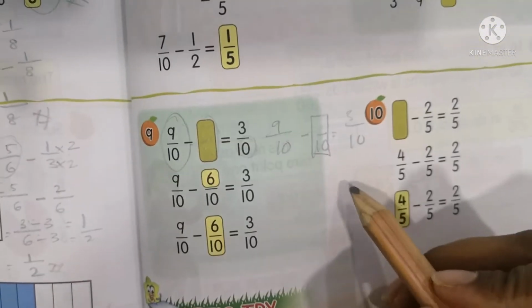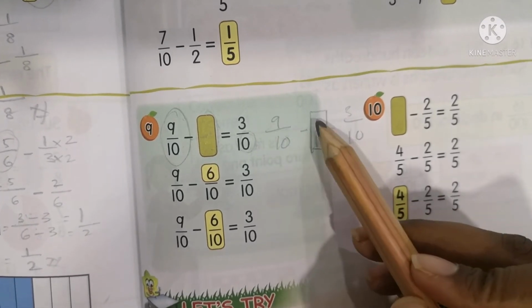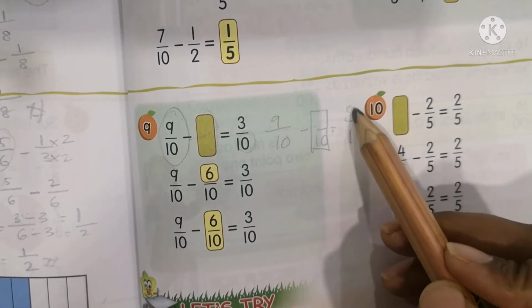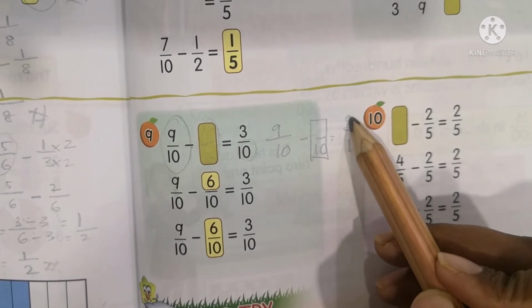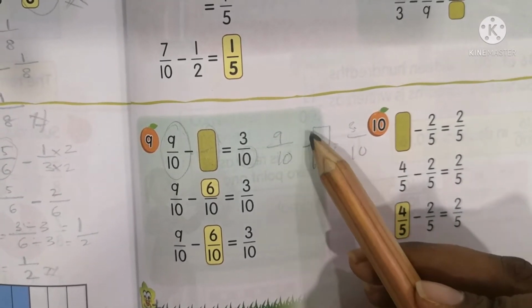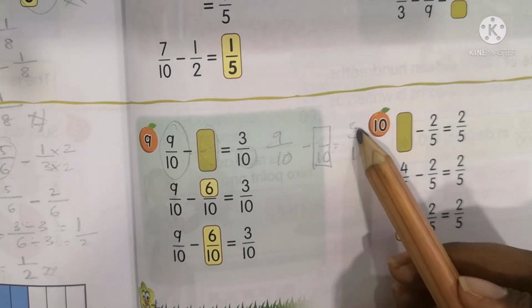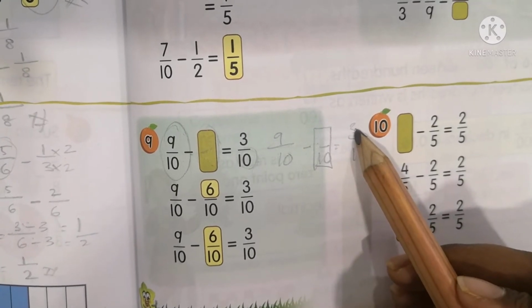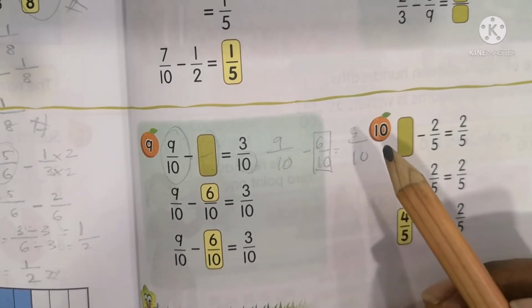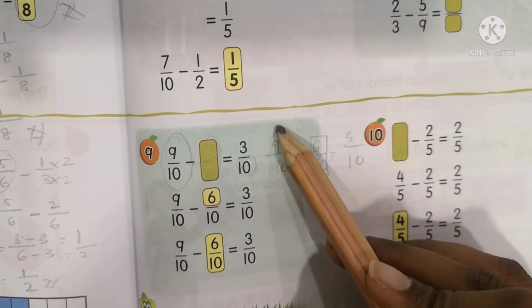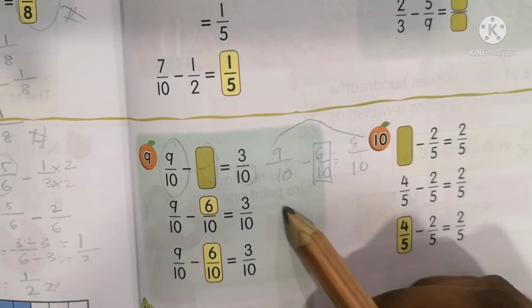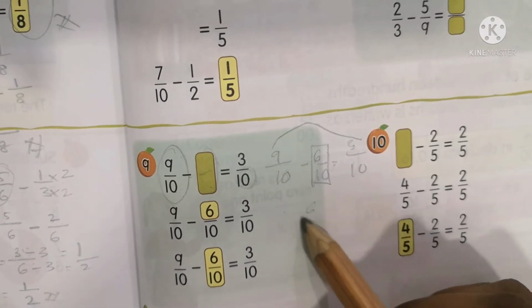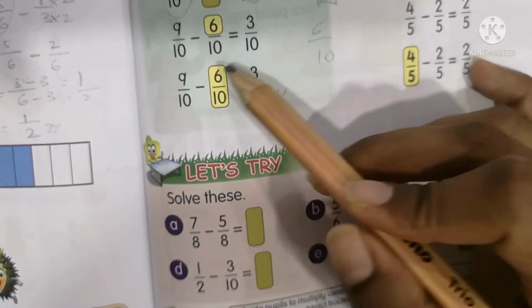Now you see. 9 minus what will become 3? How many minus 9 will become 3? So 6. How can you do it? You can do 9 minus 3, which will become 6. So the answer is 6 over 10. Okay. Similar?